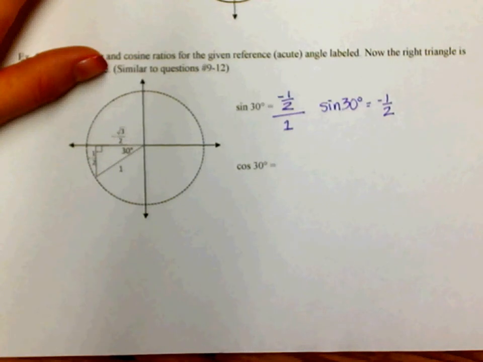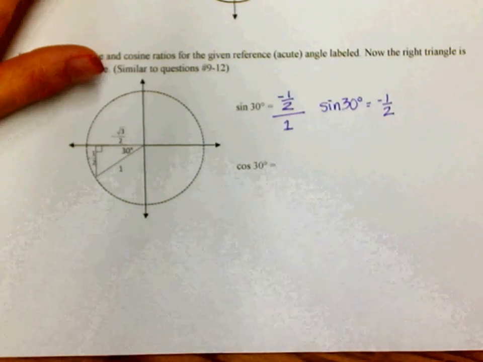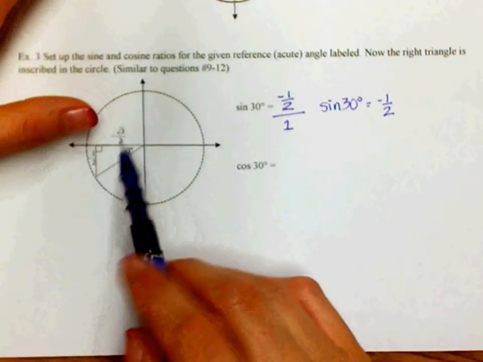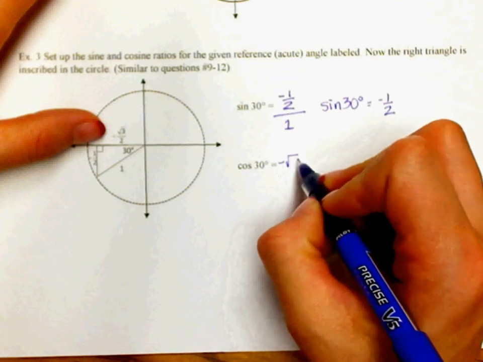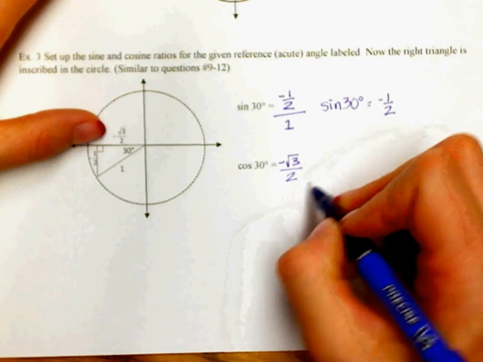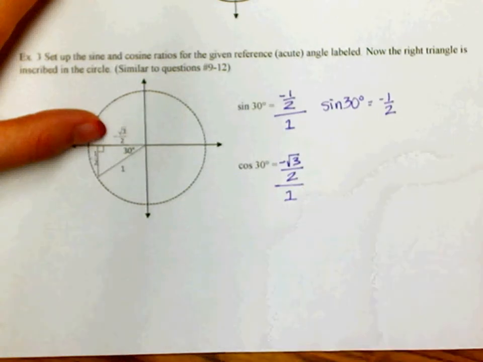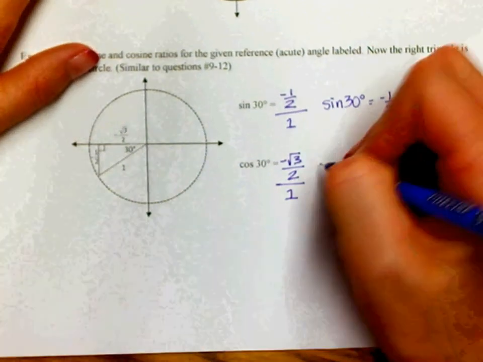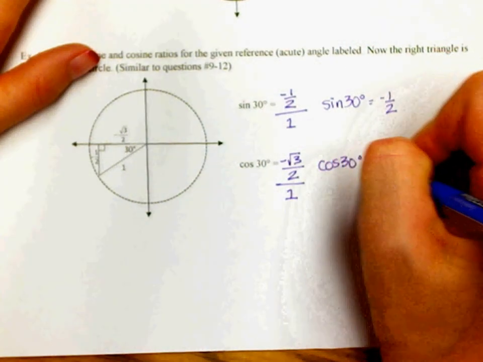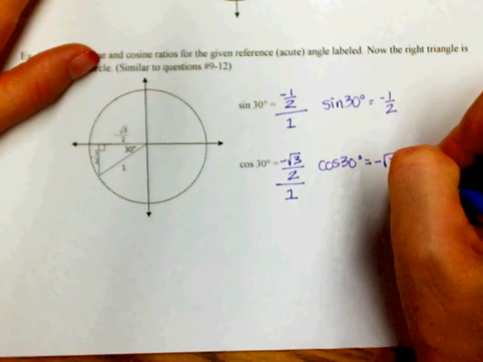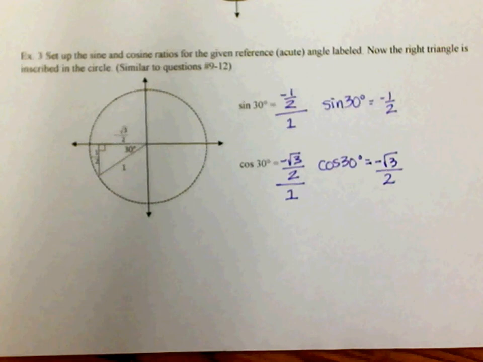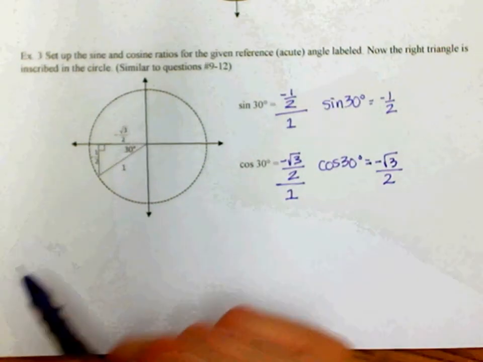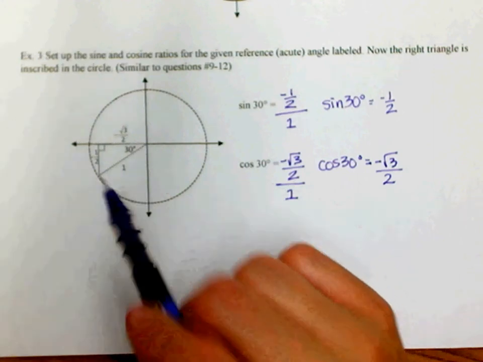And when I do the cosine of 30, the same thing is going to happen. So the adjacent leg is negative square root of 3 divided by 2, all divided by the hypotenuse, which gives me the cosine of 30 degrees is equal to negative square root of 3 divided by 2. This works out like this because it's a triangle on the unit circle, and hence the hypotenuse is 1.